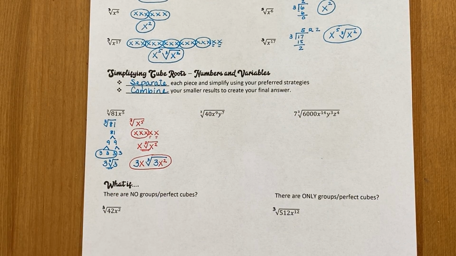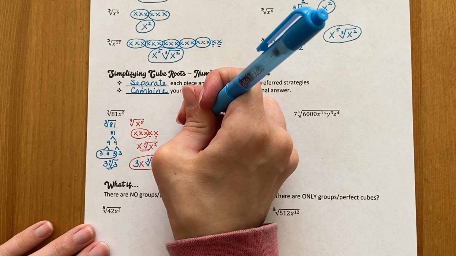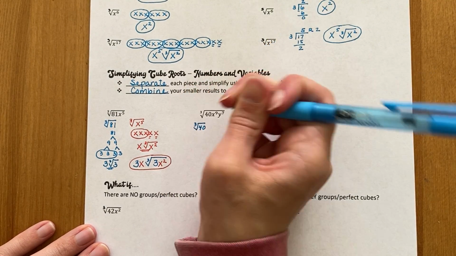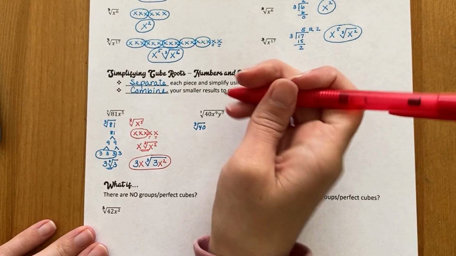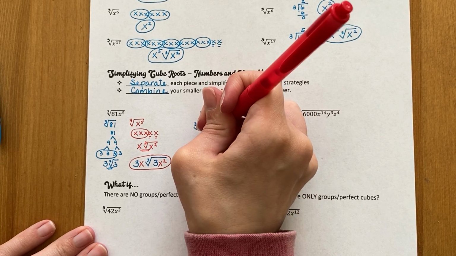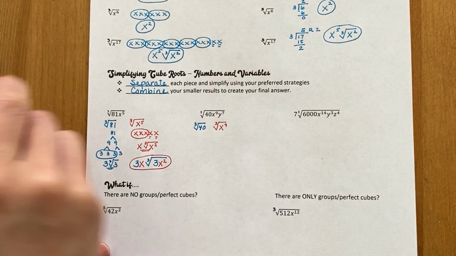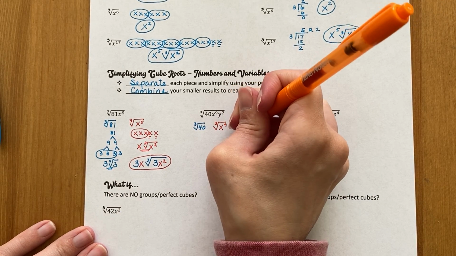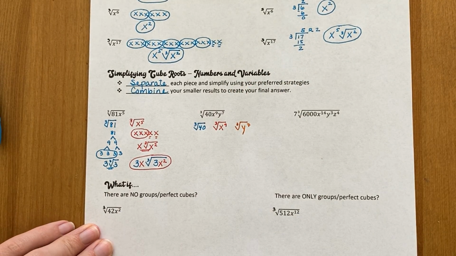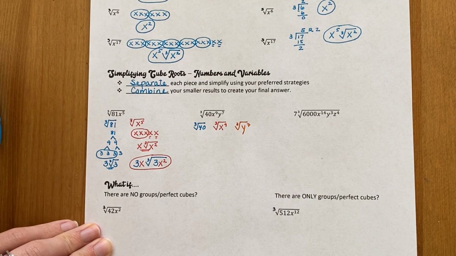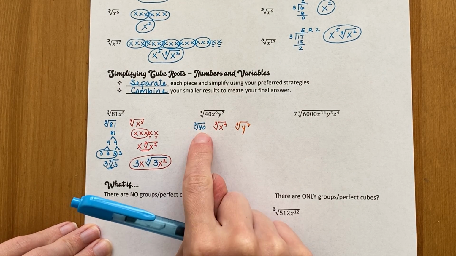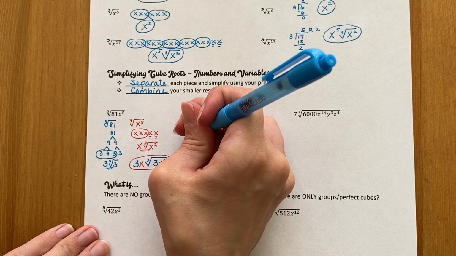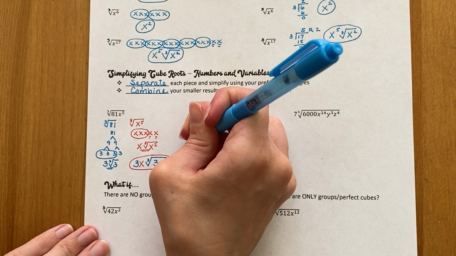All right, if I move on to the next one, we have the cube root of 40, so I'm breaking it all apart. The cube root of x to the 9th. And also the cube root of y to the 7th. All right, so on this one, I'm going to look for the biggest perfect cube that divides evenly into 40, and that happens to be 8 times 5.